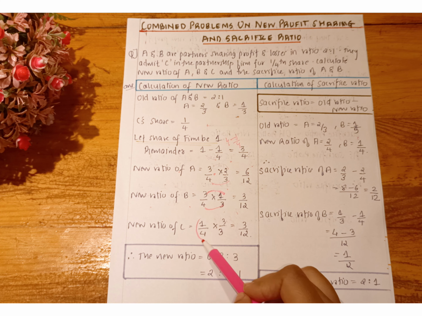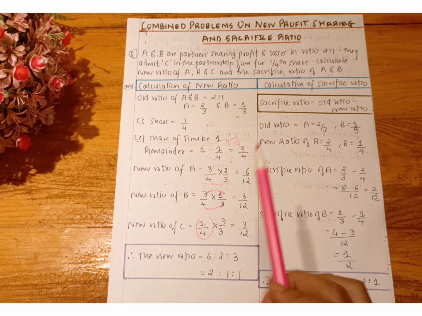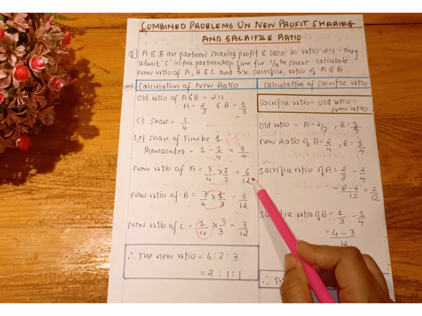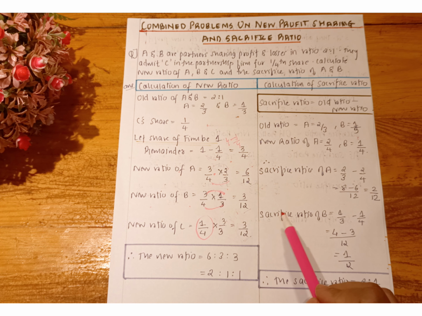For C, it is very important that you take 1/4. That is the share at which he was admitted and not this remainder. Okay. So when you take 1/4, you see that here you get 12, here also you got 12. So here also you have to get 12. So you have to multiply 4 with such a number that will give you 12. So 4 1s are 4, 4 2s are 8, 4 3s are 12.